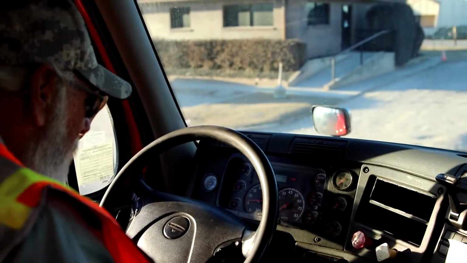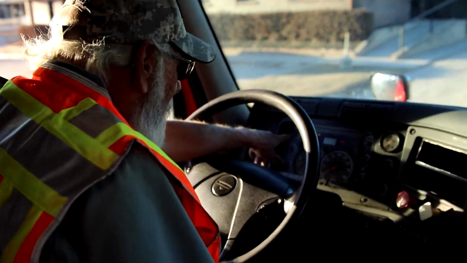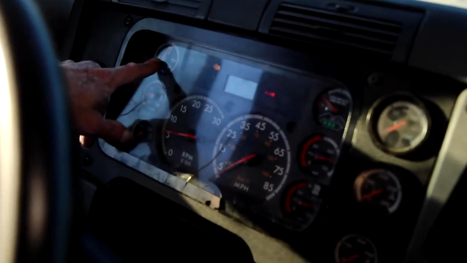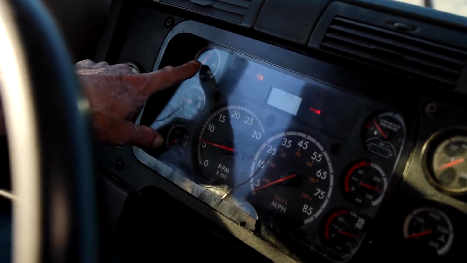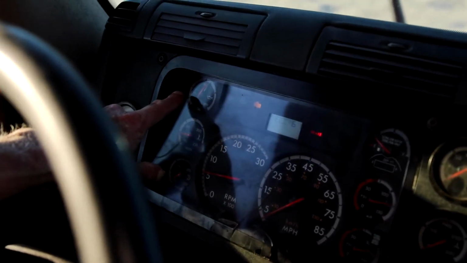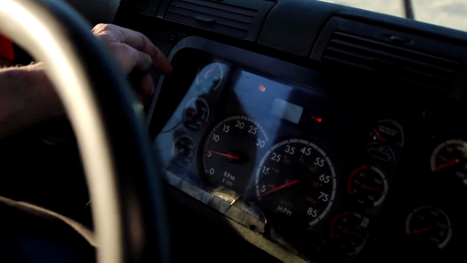Now, we're going to start with our gauges. You have 6 gauges that you need to be mindful of. Number 1, oil pressure. Every truck is different, but this is your oil pressure gauge. It should read anywhere from 20 to 60 pounds. This one is about 55 pounds.